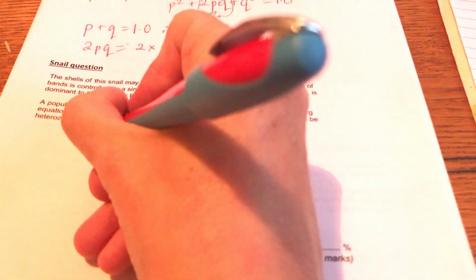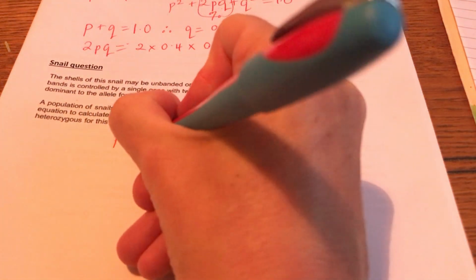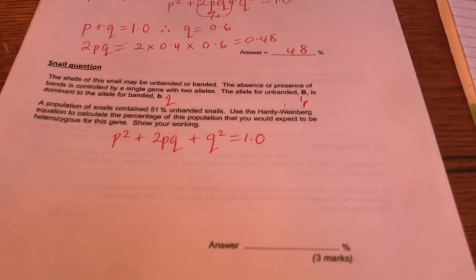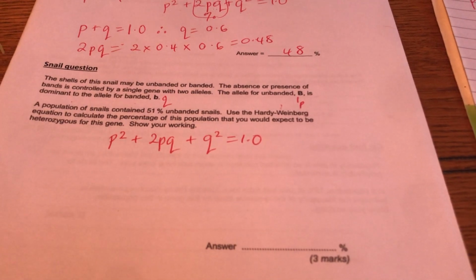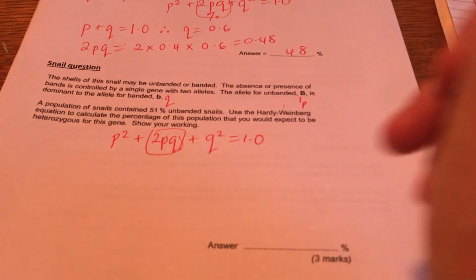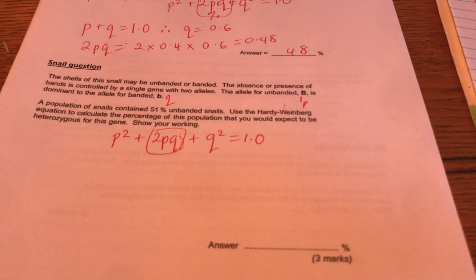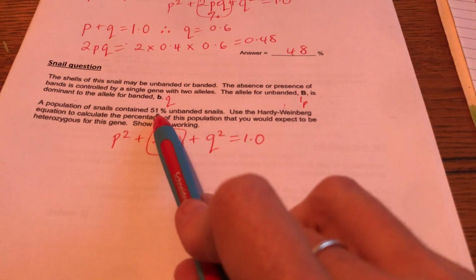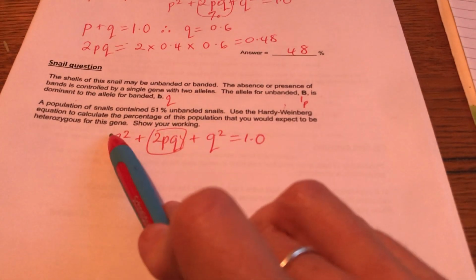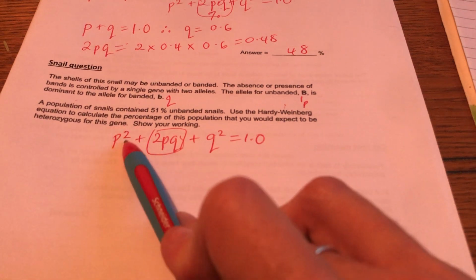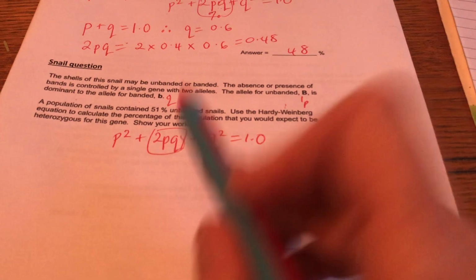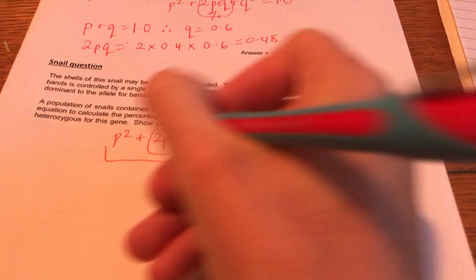So again, first thing I always do is write my equation down. Then I identify what I'm trying to find out. I'm trying to find out the percentage of population that will be heterozygous. So it's these people I'm trying to find out. What do I know? 51% of these snails are unbanded. Unbanded snails are dominant. So some of you just thought that these ones were unbanded. It's the homozygous dominant and the heterozygous that will look unbanded.